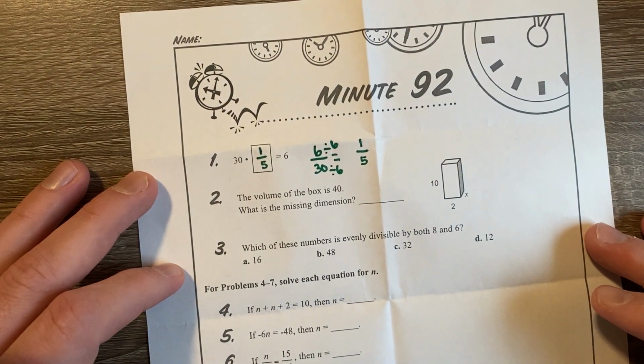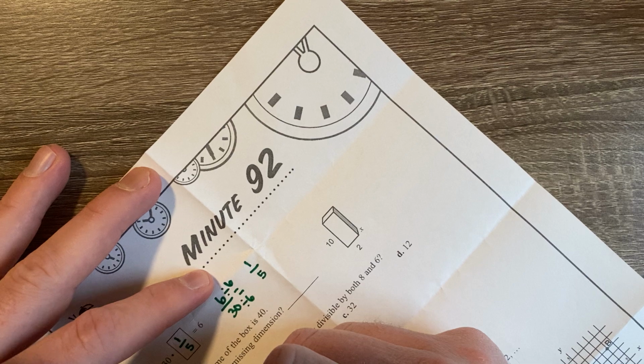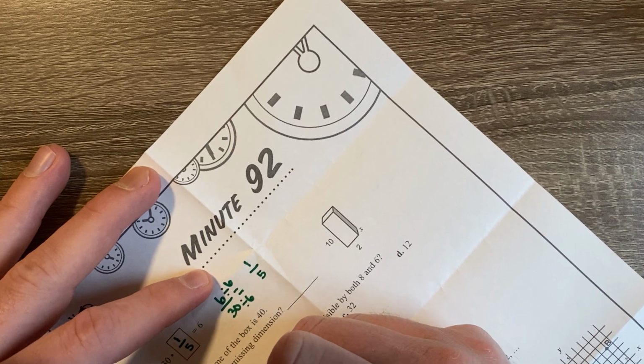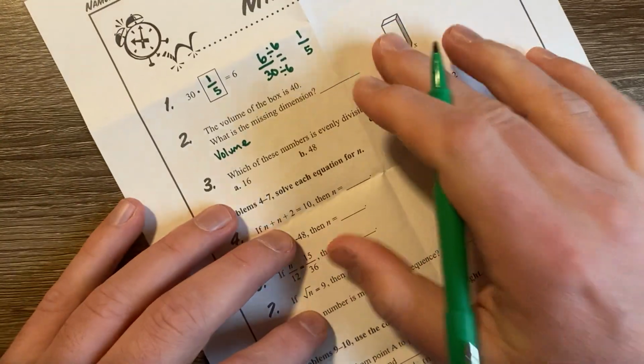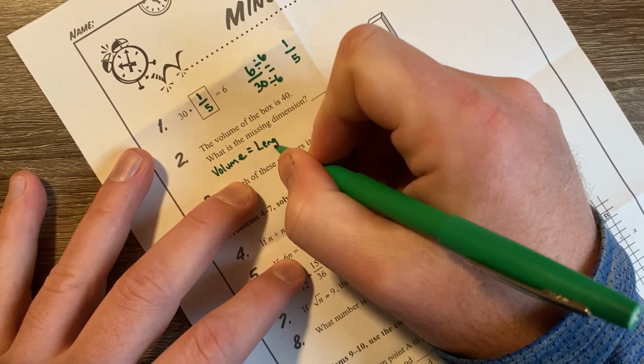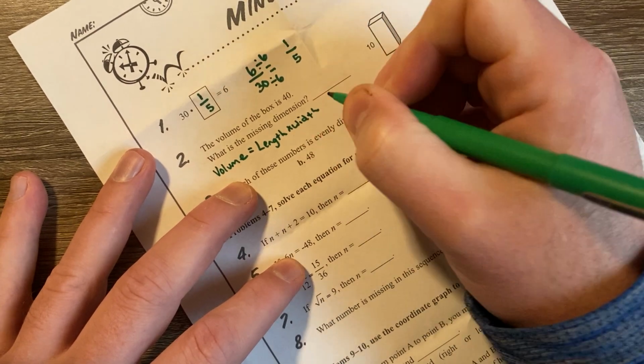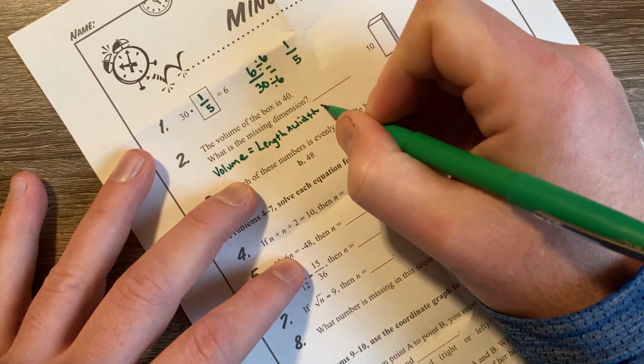Number 2 says the volume of the box is 40. What is the missing dimension? So let's just review that the formula for volume is length times width times height.